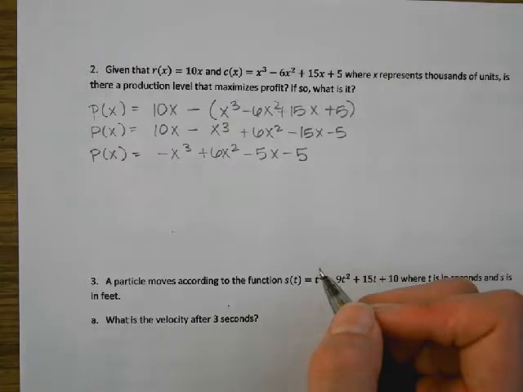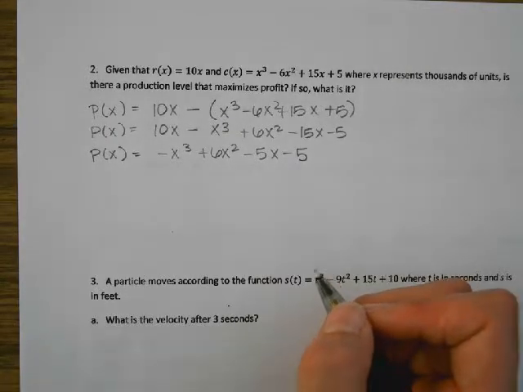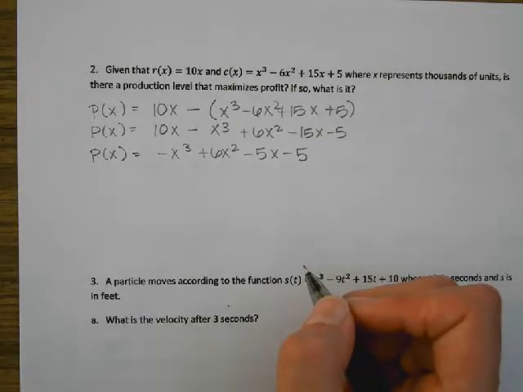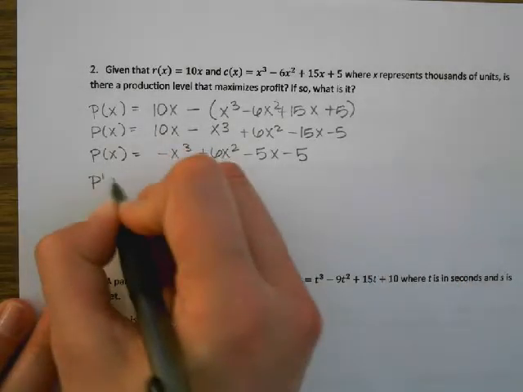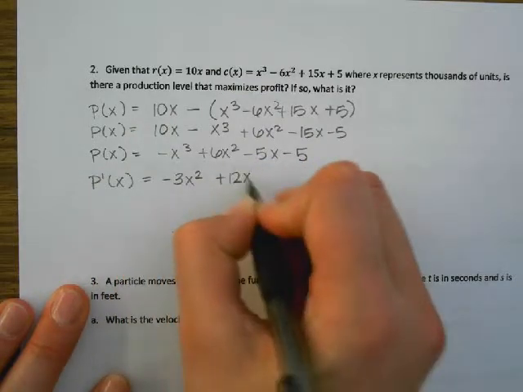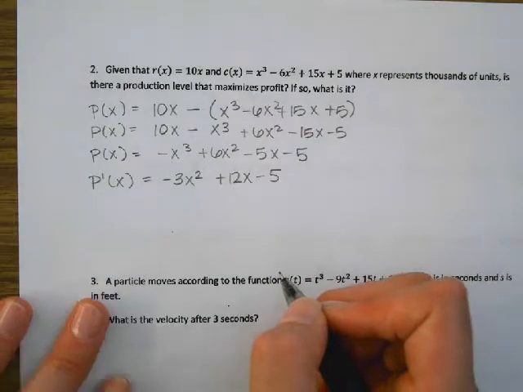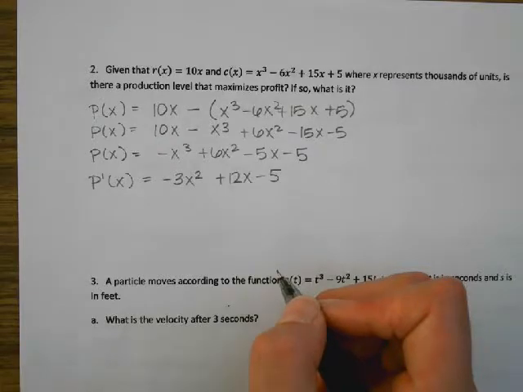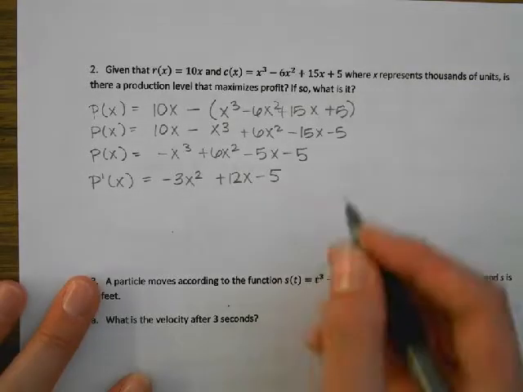Minus 5. So there is our simplified profit equation. So what do we have to do to look for the maximum profit? Take the derivative. And then what do we do with the derivative? Set it equal to 0.